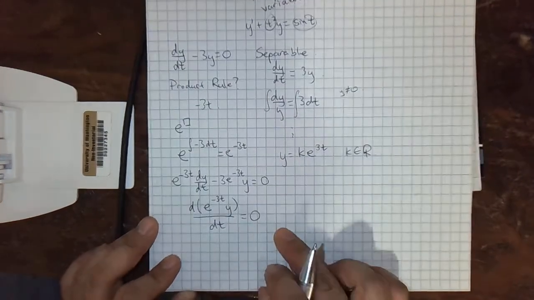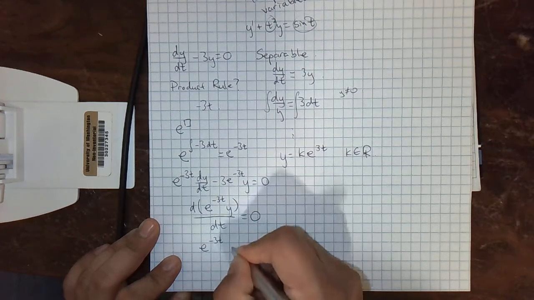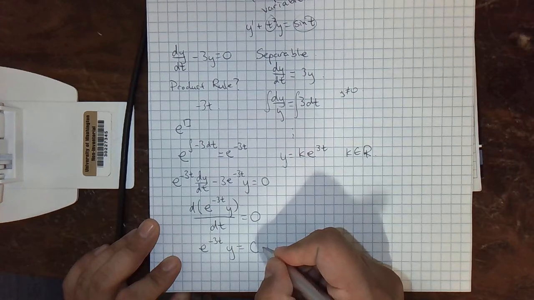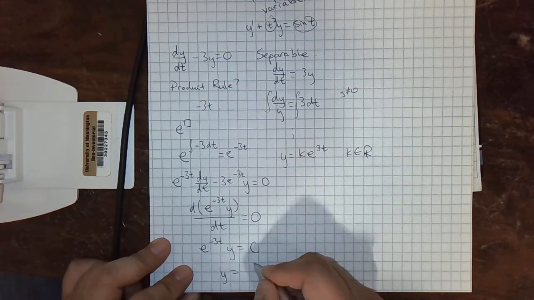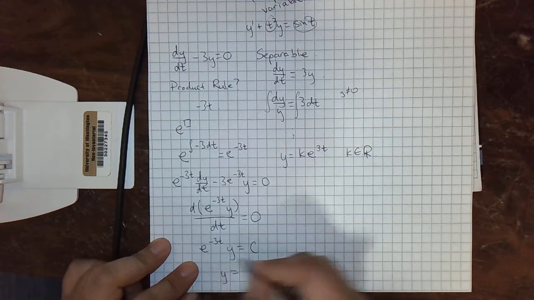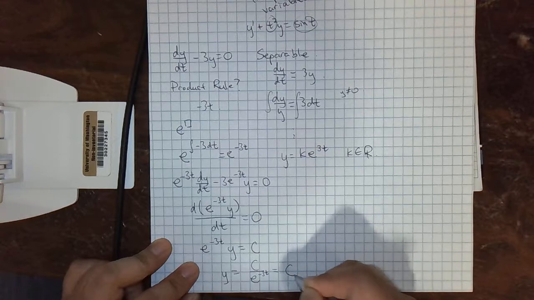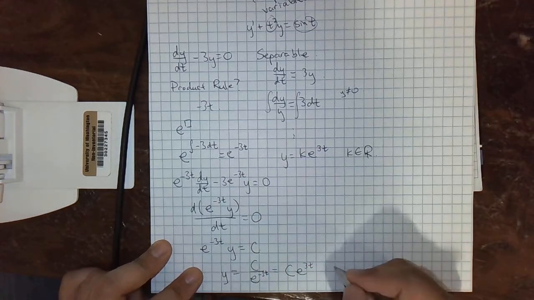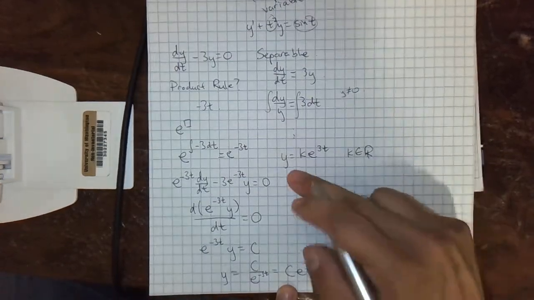Take a minute to check that if you don't believe me yet. And then I can integrate both sides. So e to the -3t y equals the integral of 0, which is a constant. And then y is going to be c divided by e to the -3t, which is the same as c times e to the 3t. And this constant was any real number. So those two solutions are the same. C is now k.